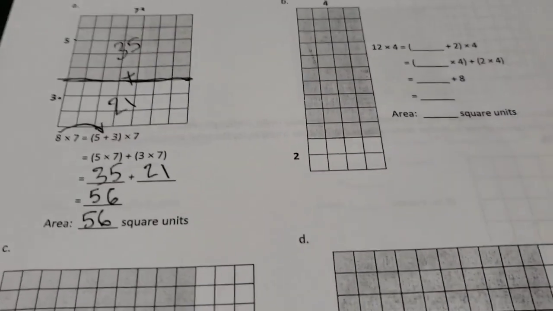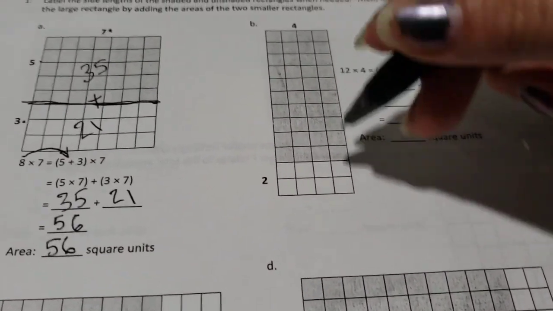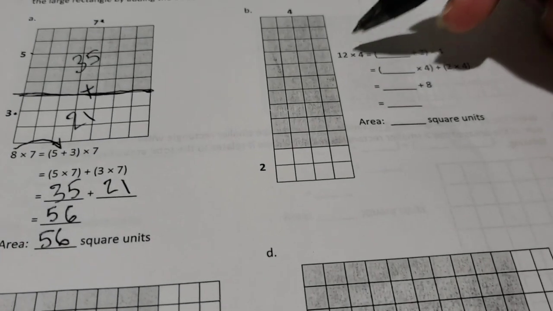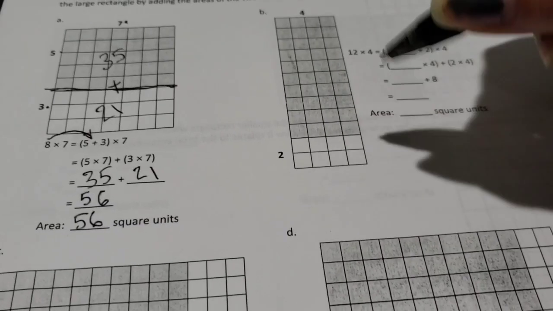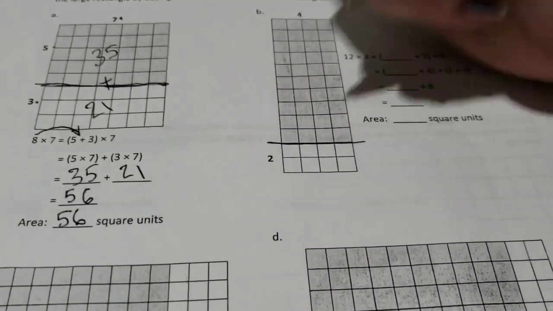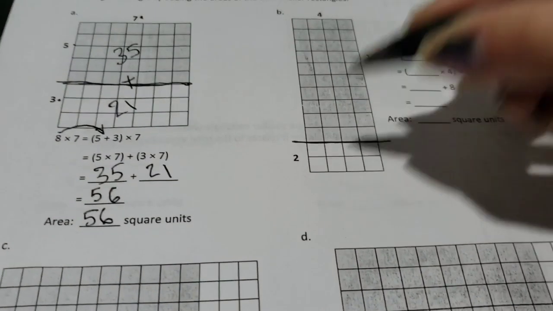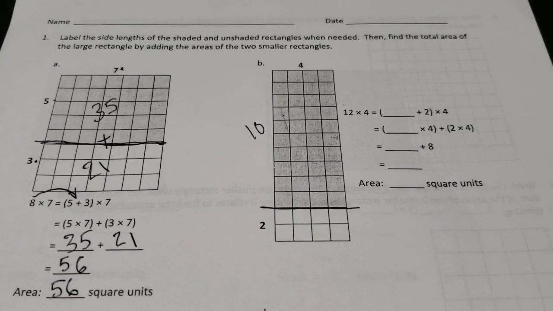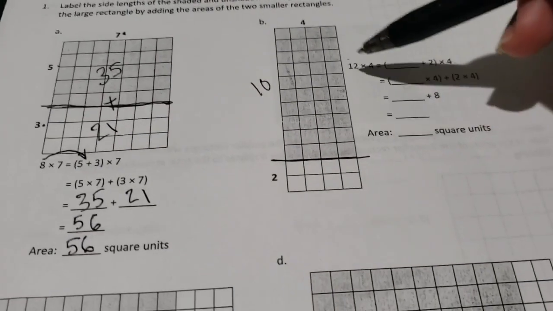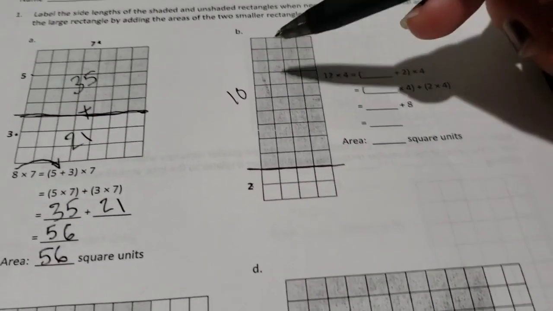All right, we're going to try again for this one. So in this one, the whole rectangle is 12 times 4. Okay, so 4 here, and there's 12. They split the rectangle here. So if there's 2 here, to make 12, we know that over here is 10. And you could either count the squares yourself, or you can subtract 12 minus 2, which gives us 10.